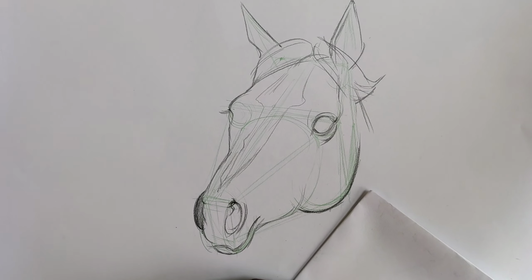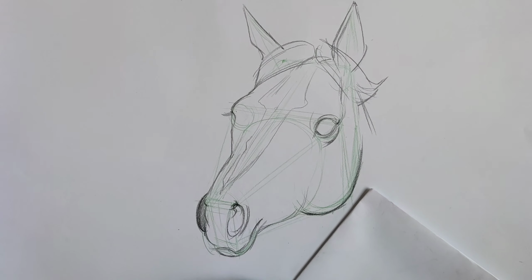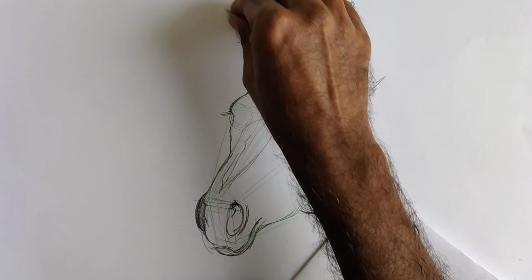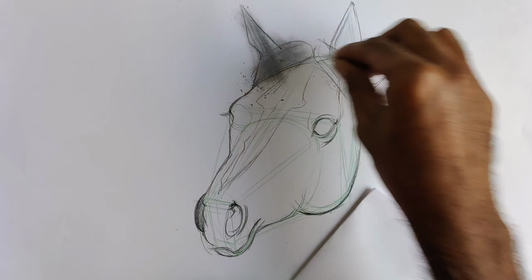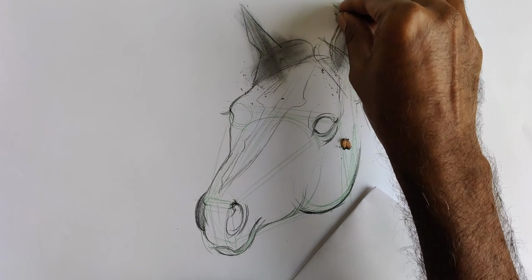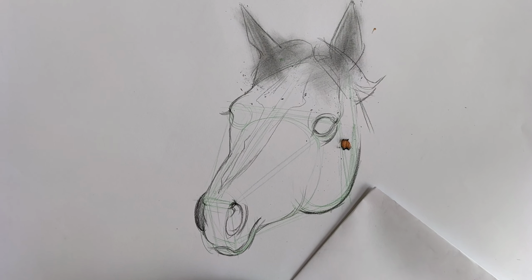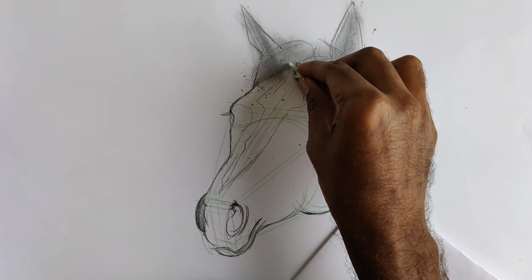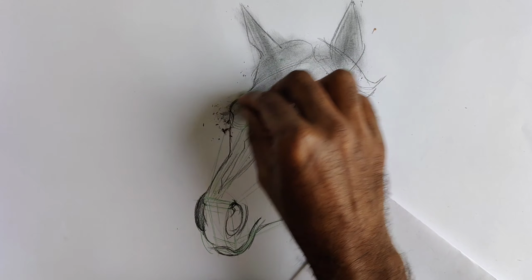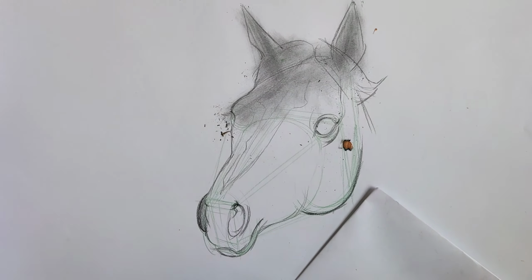Now let's make the shading on top of this. Make sure when you're giving this dust shading, don't give too much pressure. Just apply it as gently as possible.